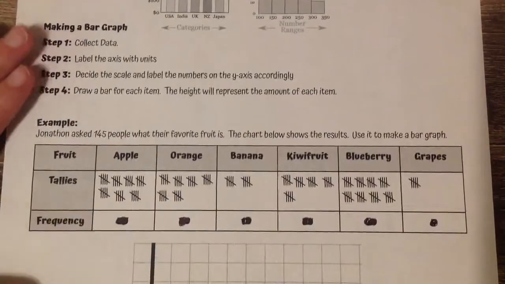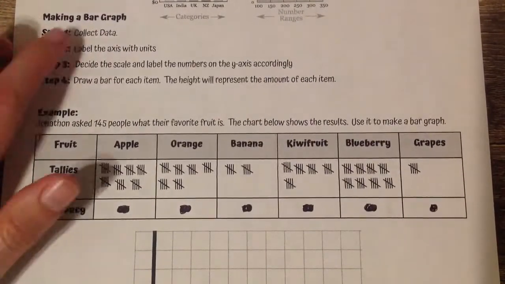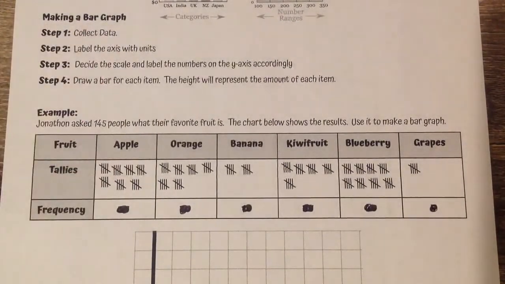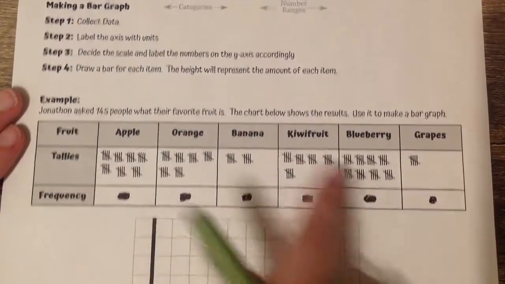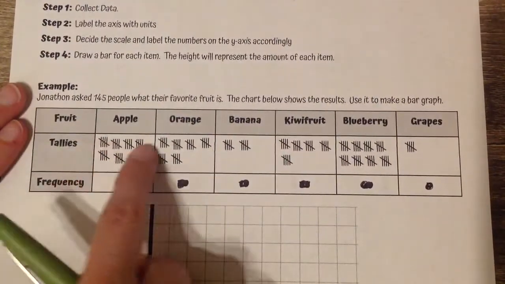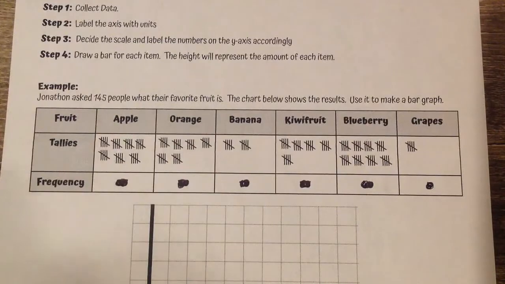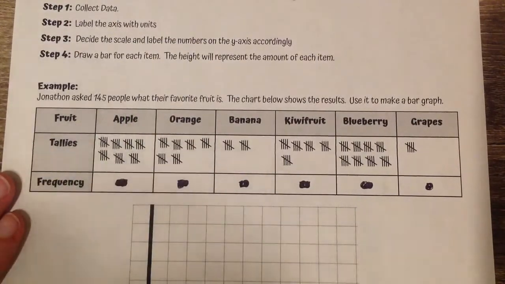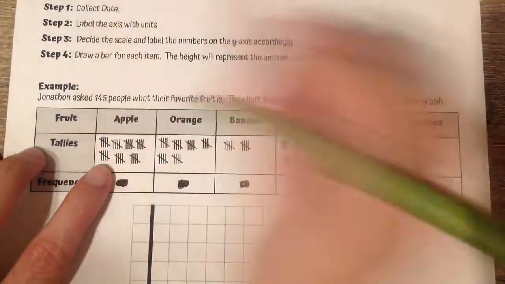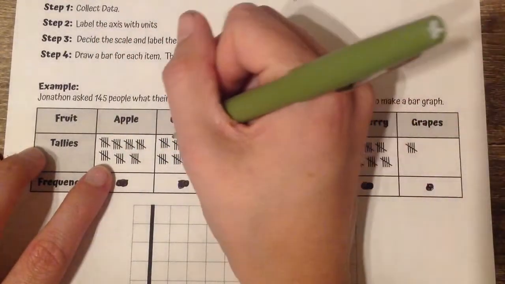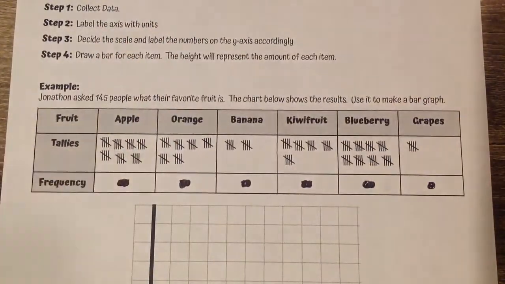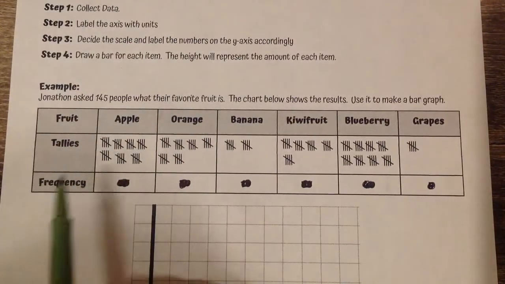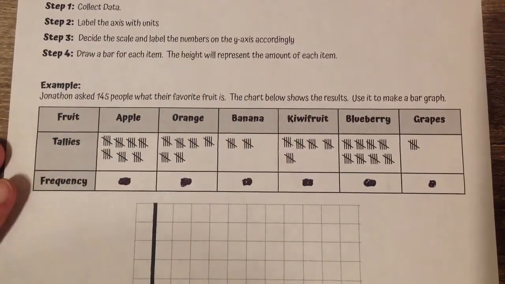So let's look at the steps to creating our own bar graph. Step one is you're going to collect the data. For this example that we're going to do, the data was collected. That's when you're tallying. So you'd be looking at, Jonathan asked 145 people what their favorite fruit is. So he went around. When they said apple, he put a tally there. When they said orange, he put a tally there, and so on. And then to figure out the frequency, you're just adding up those tallies.